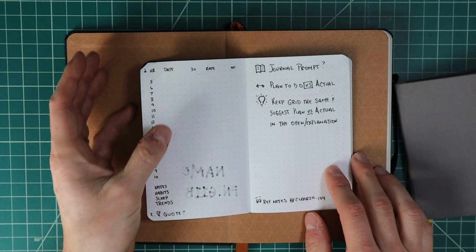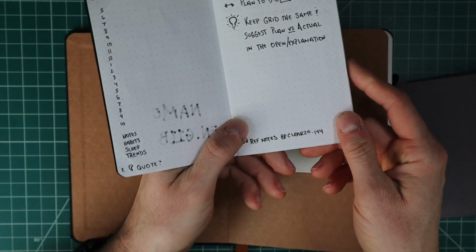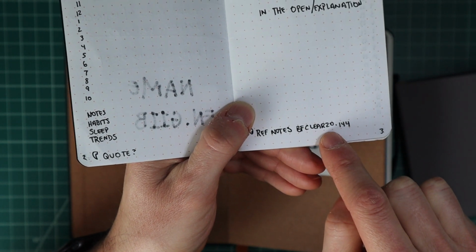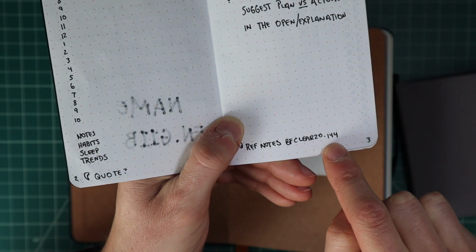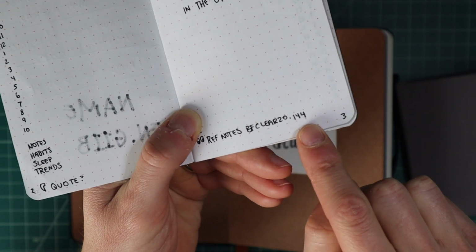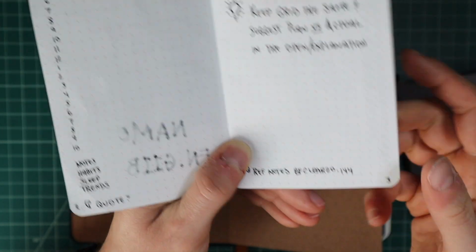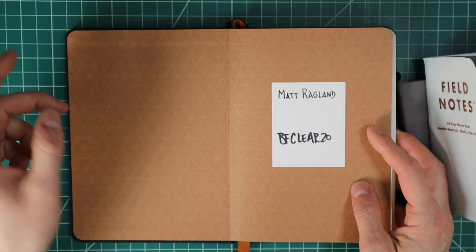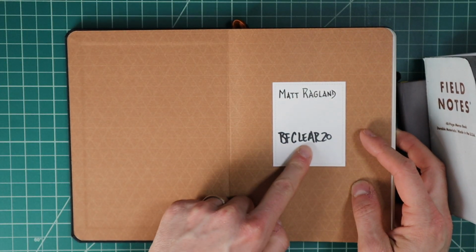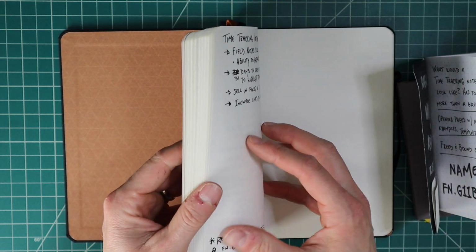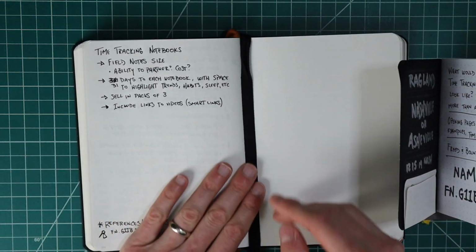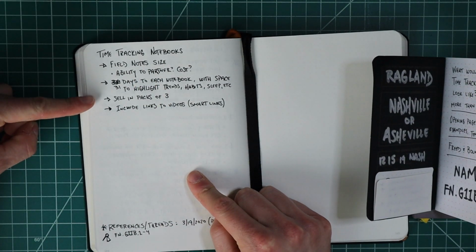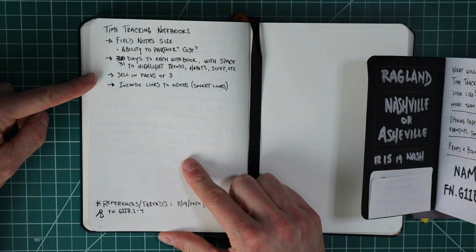And then you can see that I have right down here on the next page, reference notes BF Clear 20.144. The 144 stands for the page number. Now I know I'm just coming to BF Clear 20, I'm going to come to page 144, where I have more notes on the potential time tracking notebooks.